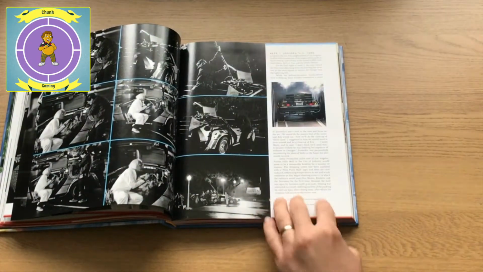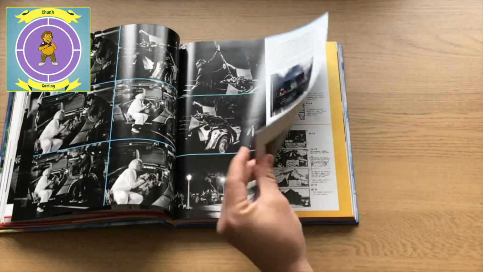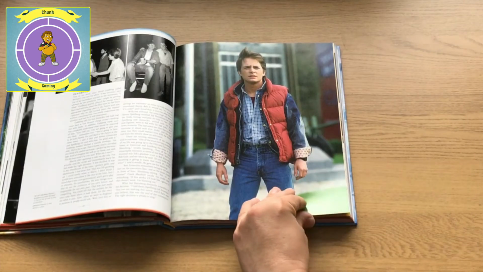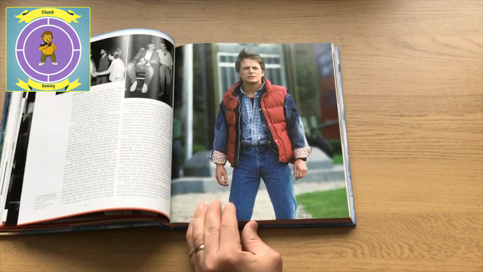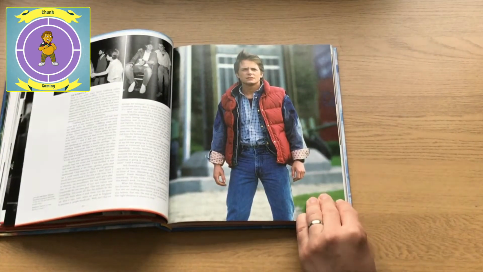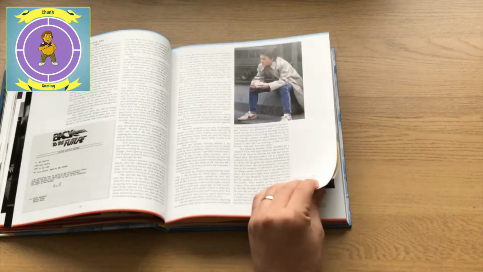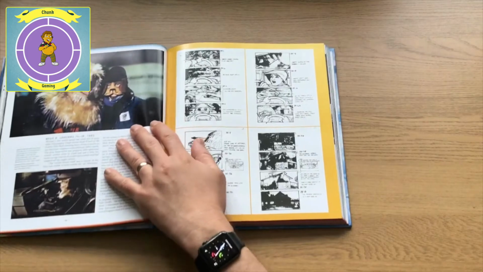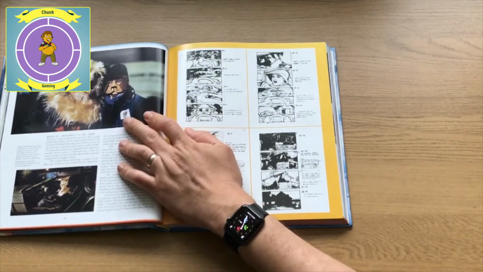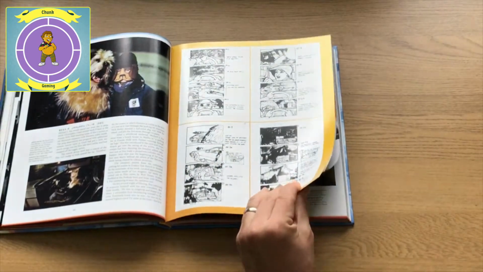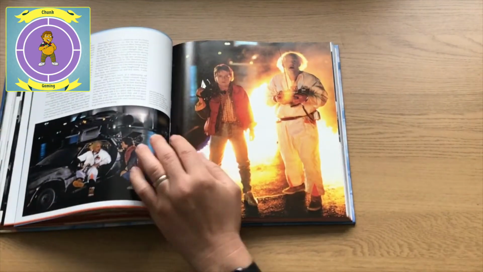And look, they're going to break down the filming as well of what happened, so you get quite a lot of the timestamps of what happened as the film went on. There we go, Michael J. Fox in his bomber jacket and his jeans, double denims. It's a lovely book. Oh look, and some of the bits with Einstein had to be done by a puppet, and there's the man playing the puppet in it.